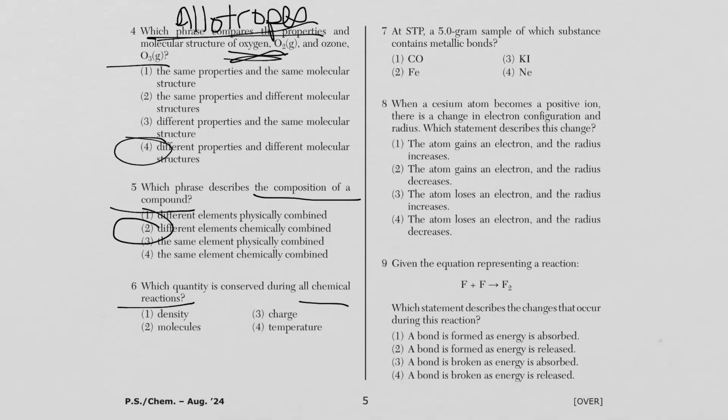Actually, it's energy, mass, and charge, which is choice 3. Usually, this question with charge will show up when you do what's called redox, or reduction oxidation, or electrochemistry in the spring. Probably not going to see this question for a midterm.